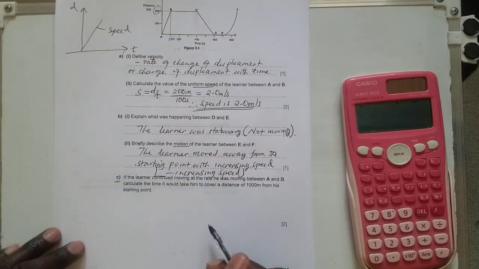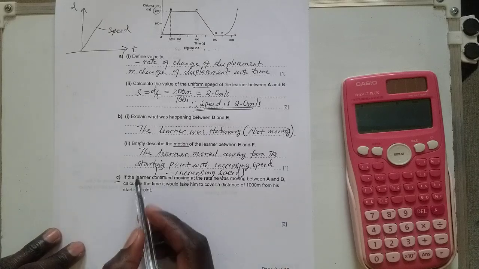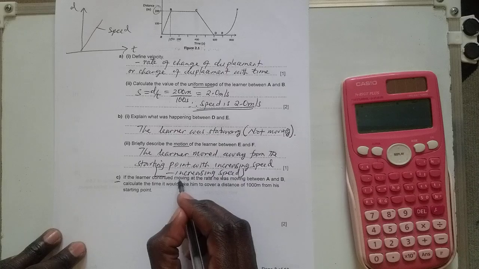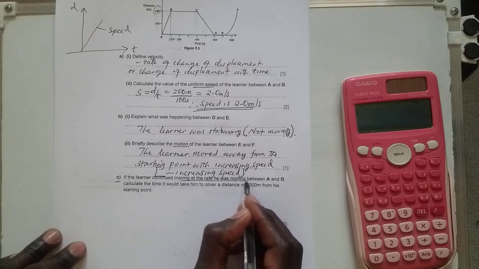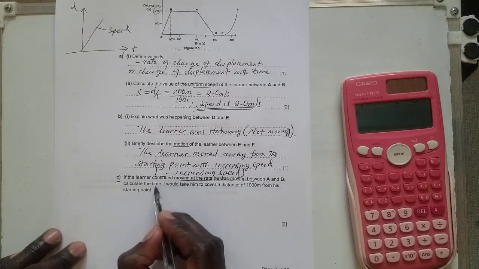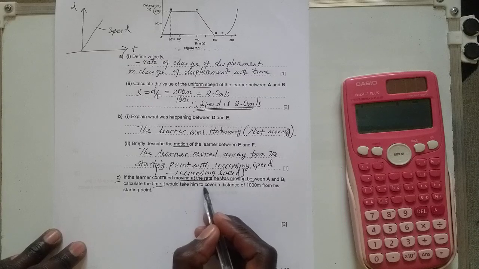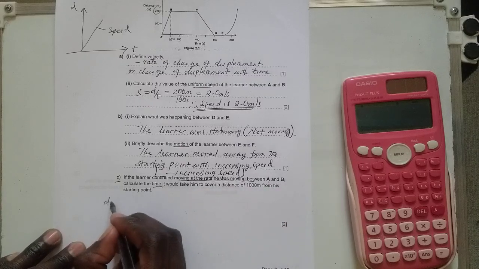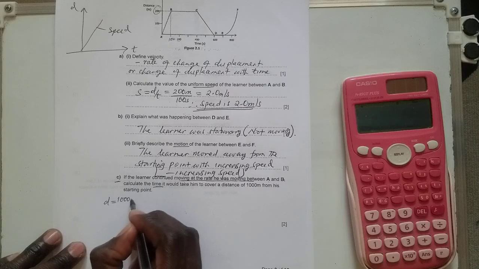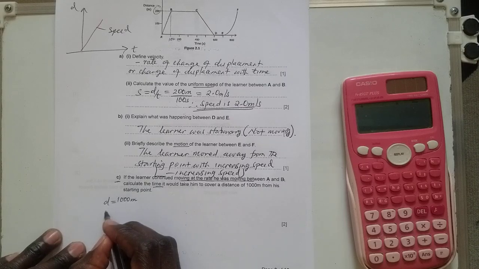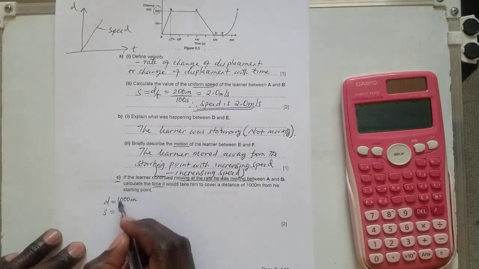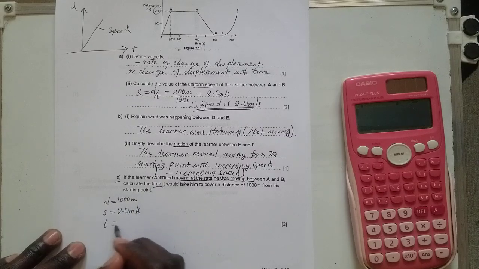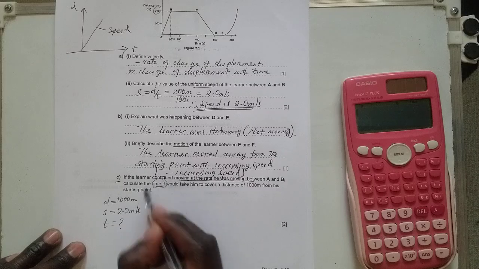Then notice part C. It says if the learner continued moving at the same rate, so moving at the rate he was moving between A and B, calculate the time it would take him to cover a distance of 1,000 meters from his starting point. So if he was moving at the rate we calculated, of 2.0 meters per second, how long will he take?